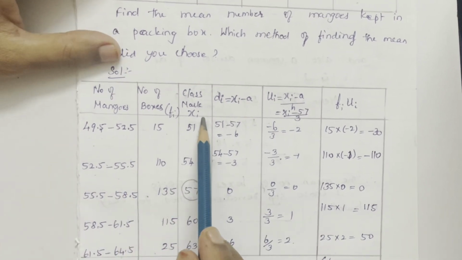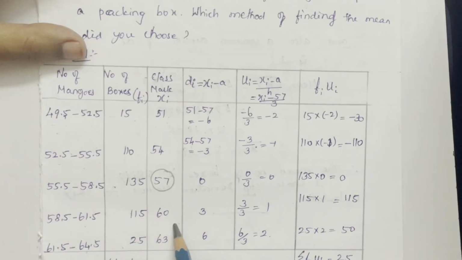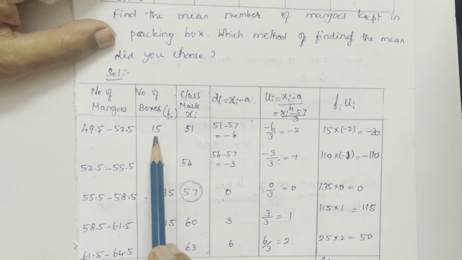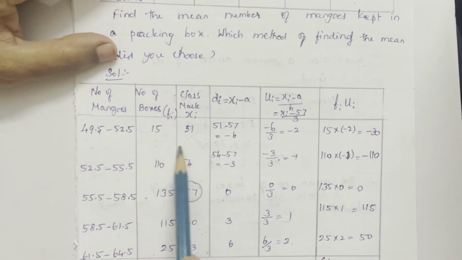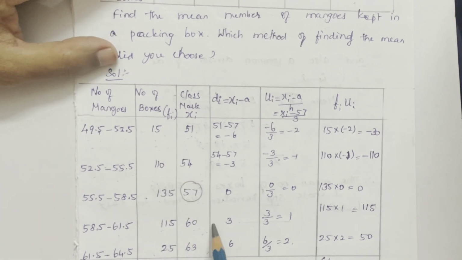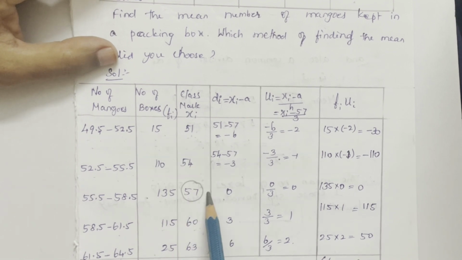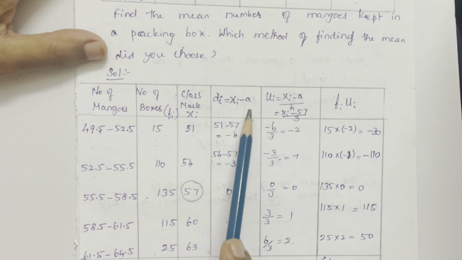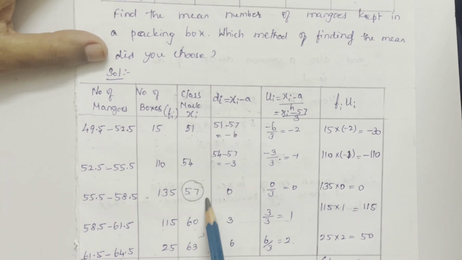Now we come to know how to calculate xi. See xi now. These numbers are very large. If we multiply fi and xi, it will be harder. See those numbers. So we have to reduce this xi. That is di. di equals xi minus a. What is a? The middlemost xi is a.